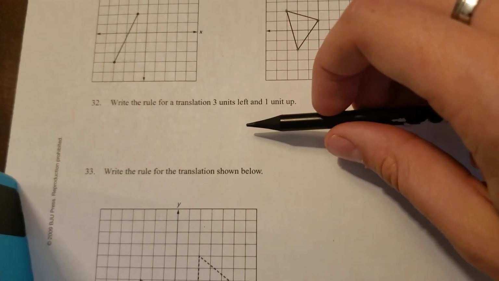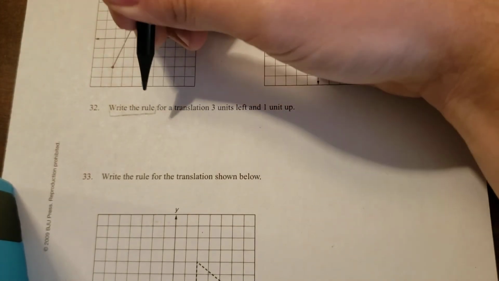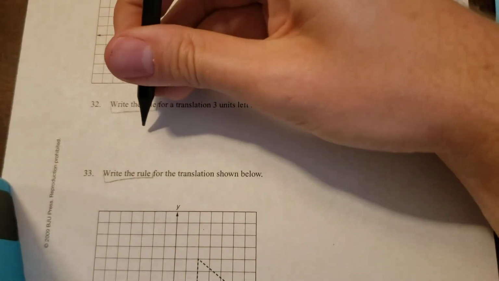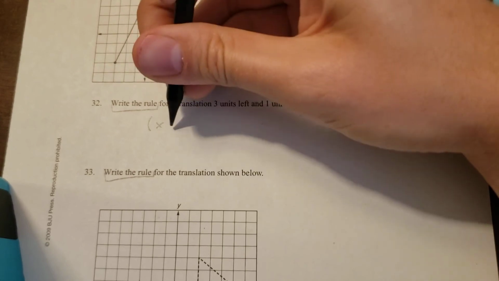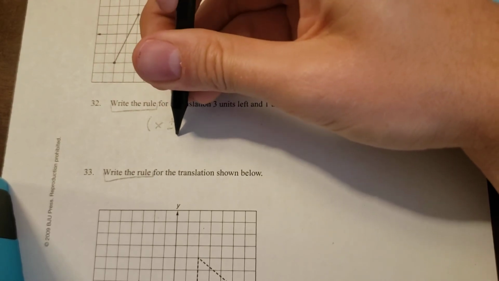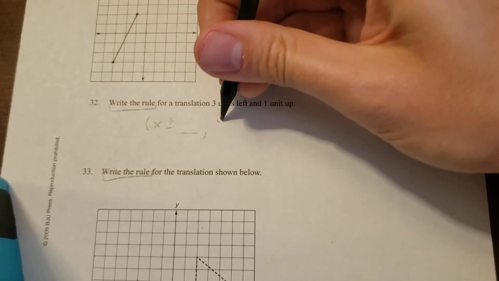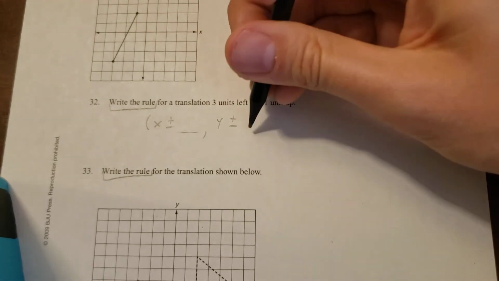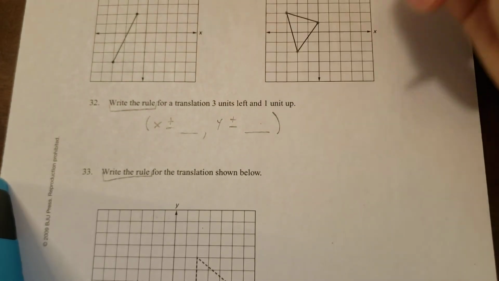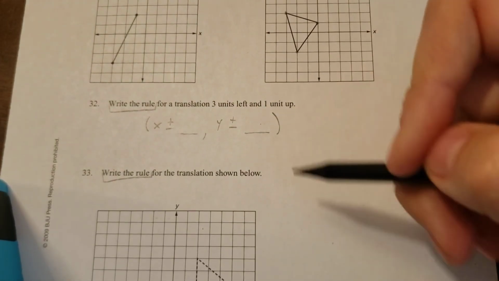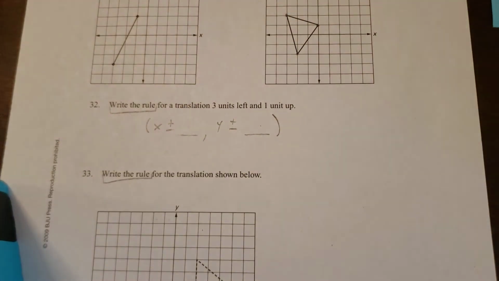Again, for 32 and 33, these are the last two, we're going to write the rule. So it's going to be x plus or minus whatever it is, comma, y plus or minus whatever it is. That'll be for 32 and 33, and that is it.